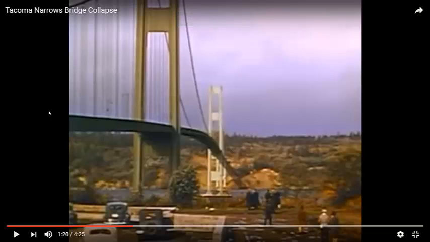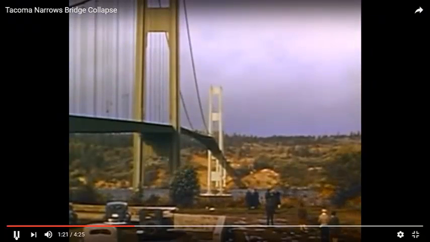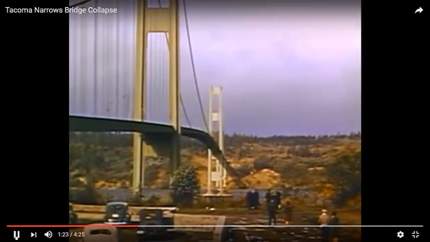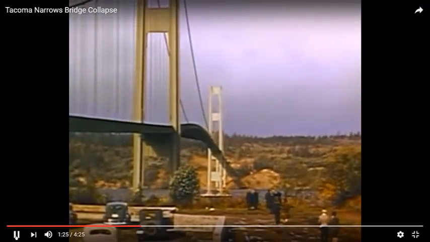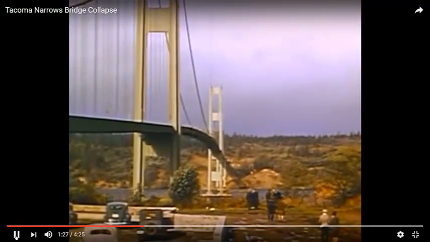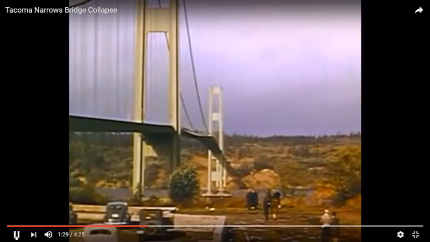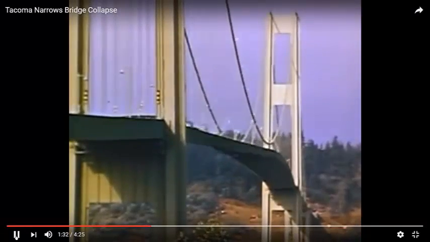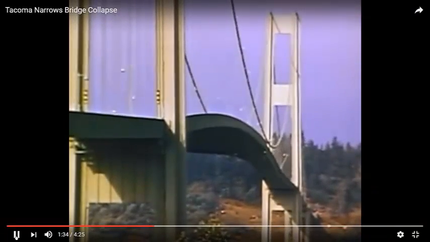Tacoma Narrows Bridge collapse. This collapsed in 1940, and it was a classic example of a resonance condition. Now very specific to this bridge, the wind was blowing, and at one particular time the wind frequency matches with the bridge frequency, and then you see an excessive deformation of the bridge and then collapse.